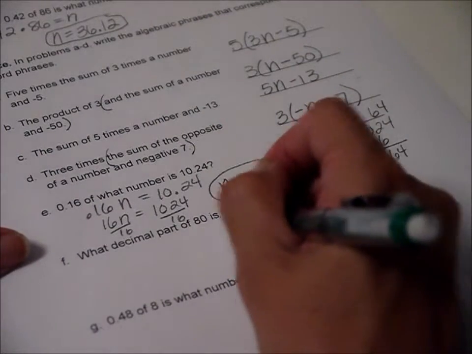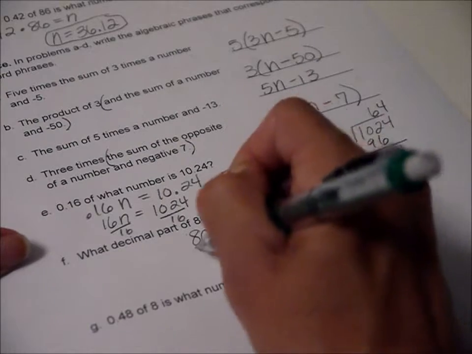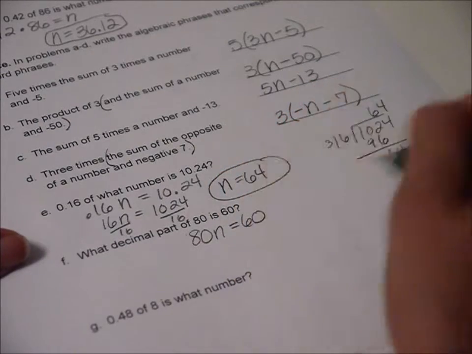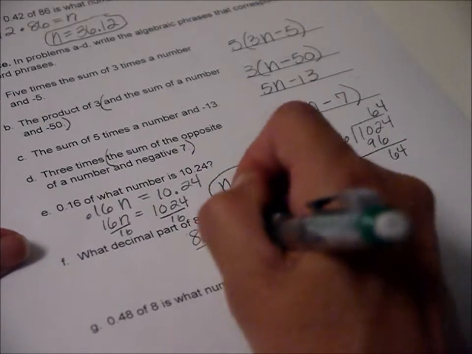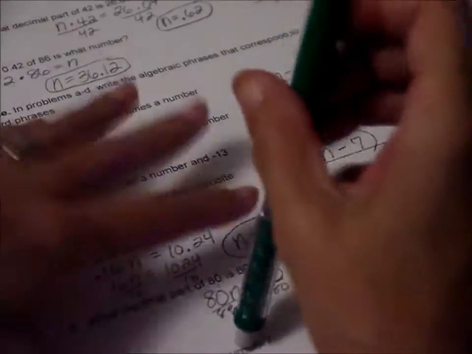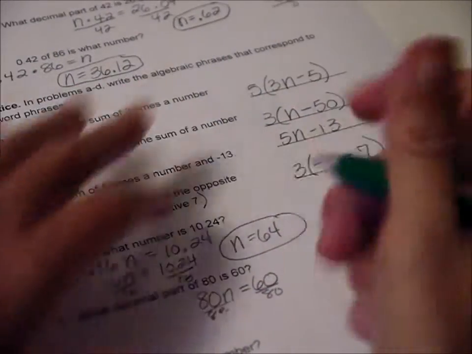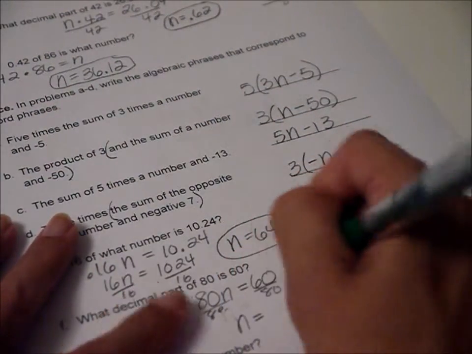What decimal part of 80 is 60? So we would do 80n, or n times 80 equals 60. N equals, oh, sorry, divide both sides by 80. So let me get that out of here. So we've got n equals 60 over 80.